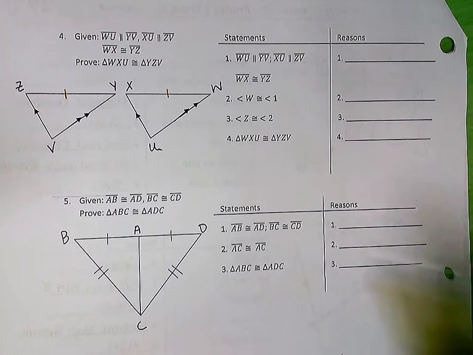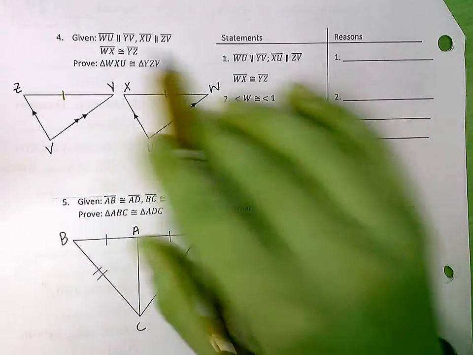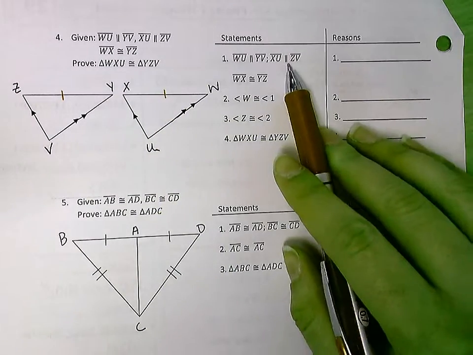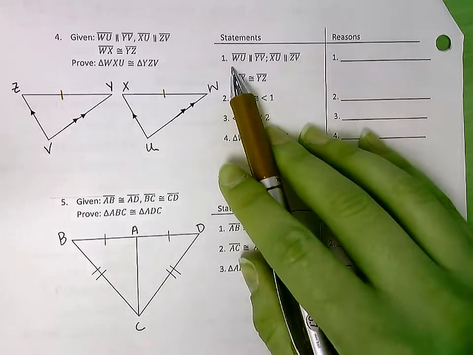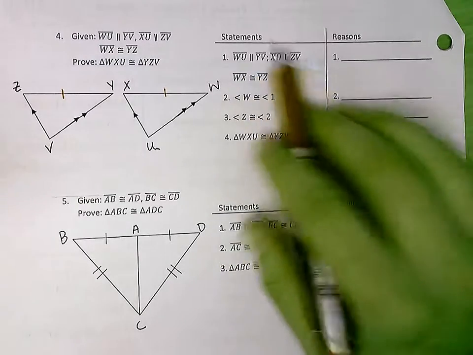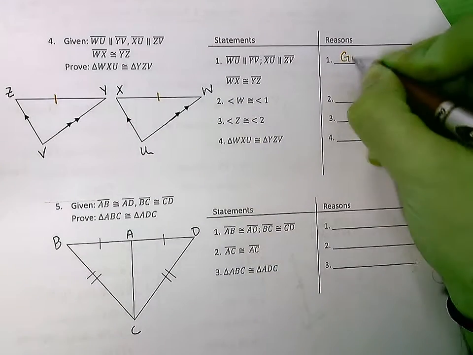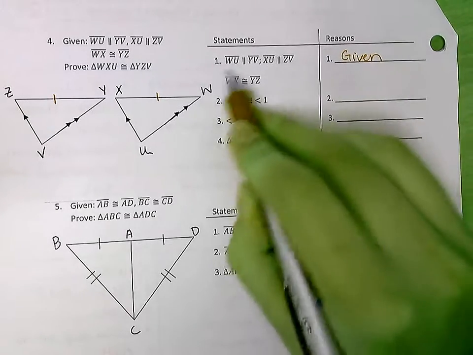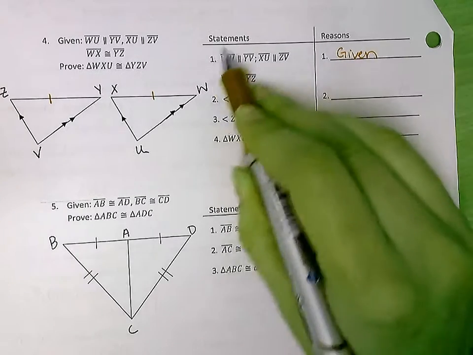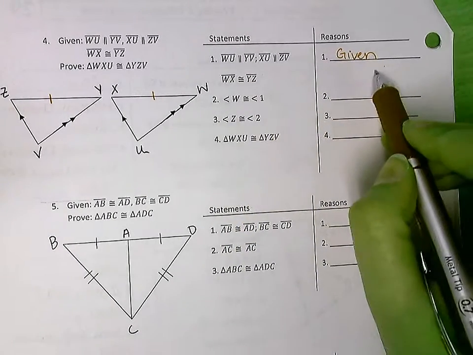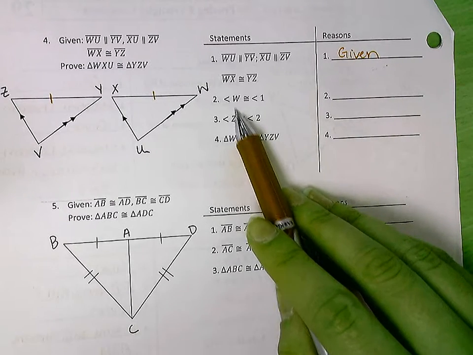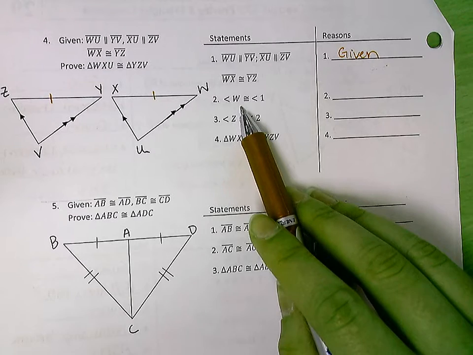Now I'm trying to prove these two triangles are congruent to each other. So here I have my two parallel statements. Those are both given to me, as well as my congruence statement. So all three of those I have in number 1 for our given. From there, we're going to look. Oh, angle 1 is supposed to be labeled.